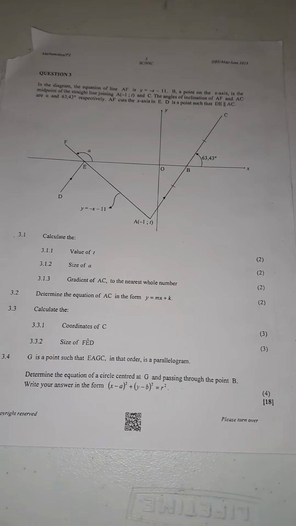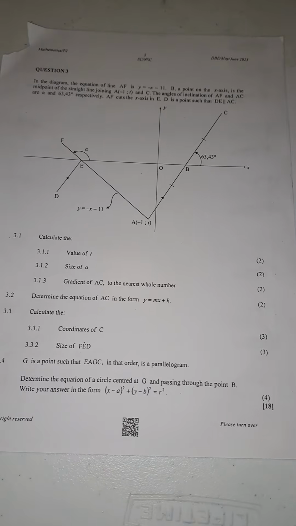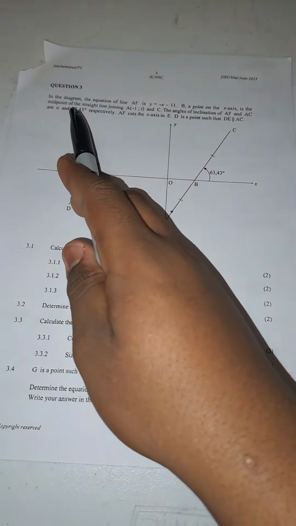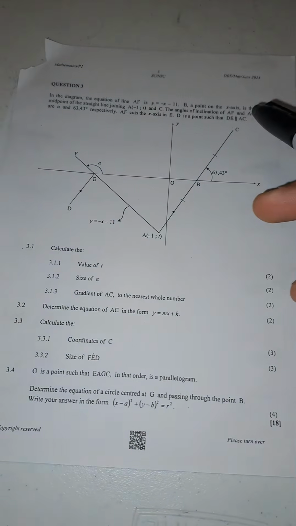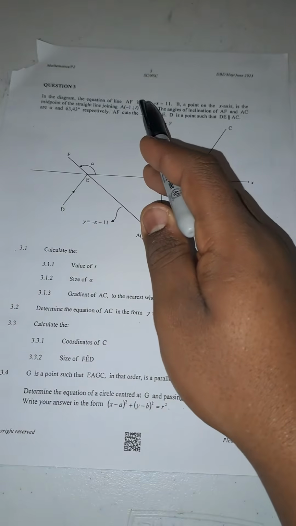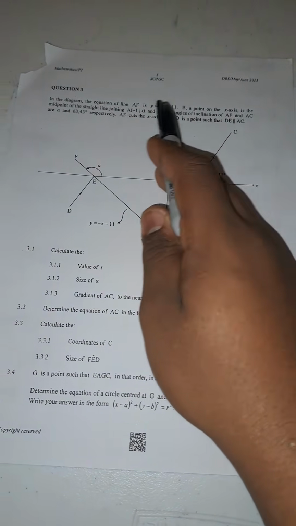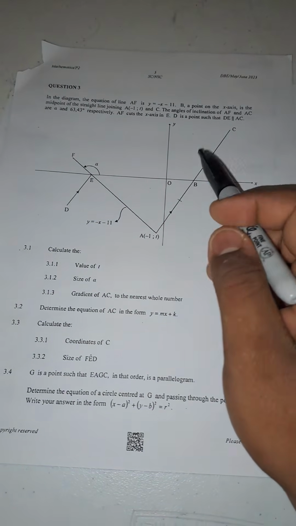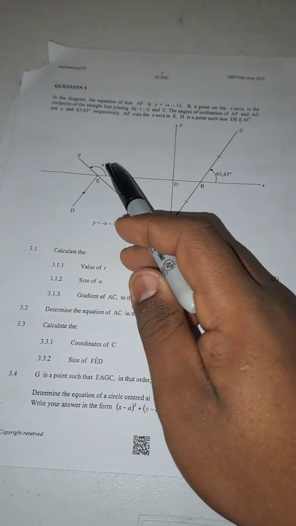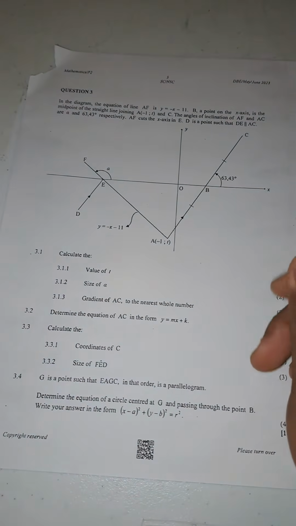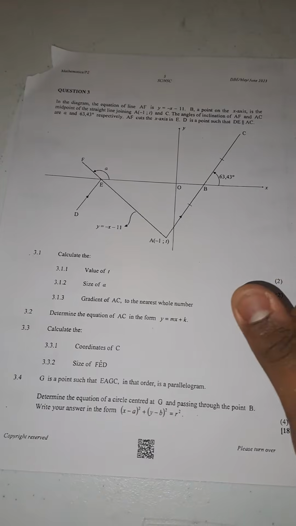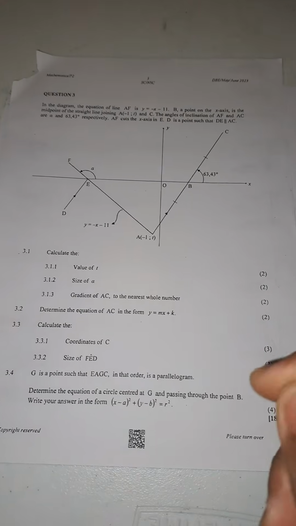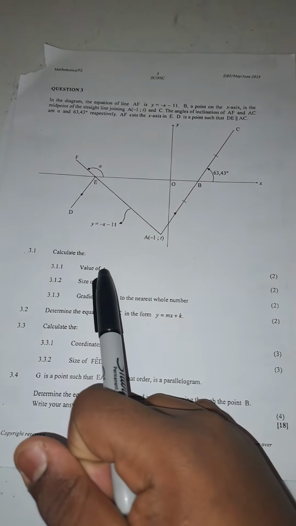So today we'll be doing the latest paper 2 for May June 2023, question 3, analytical geometry. The statement is saying in the diagram the equation of line AF, B is a point on the x-axis, is the midpoint of the straight line joining A, and there is an angle of inclination, AF and AC are alpha, and 63,43. We were told that DE is parallel to AC. Now let's start. Question 3.1.1, calculate the value of T.